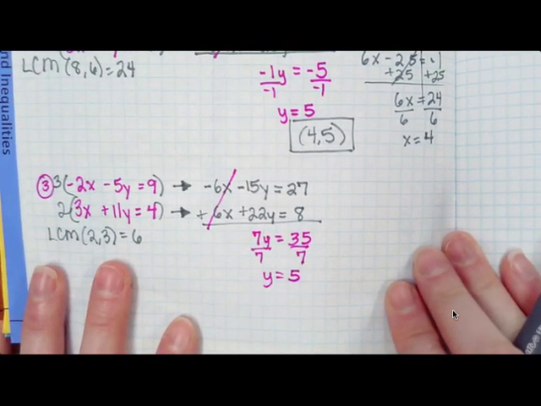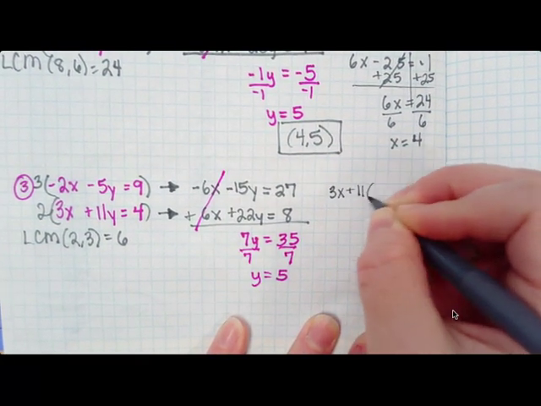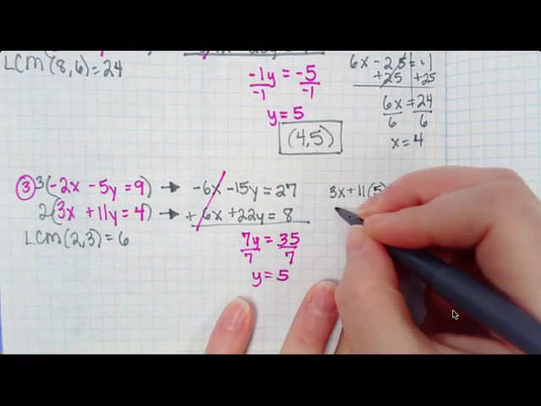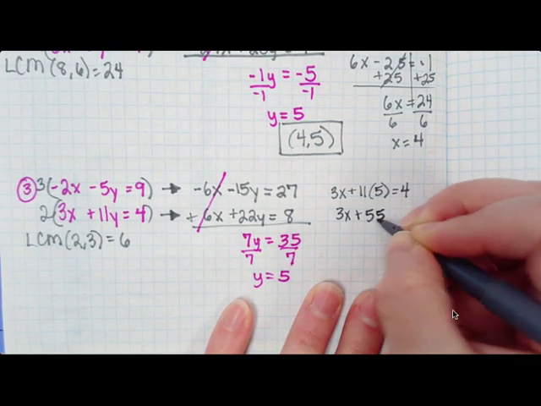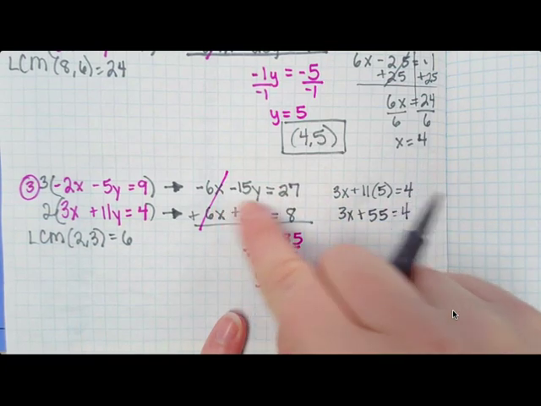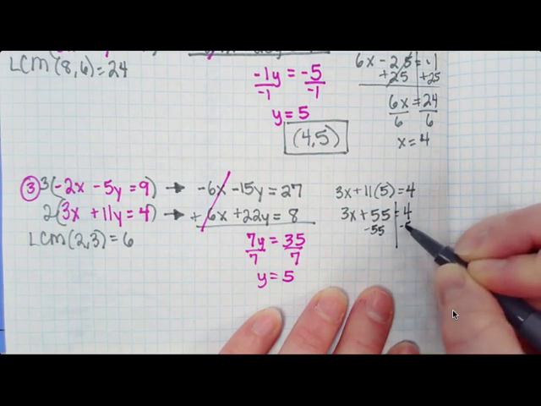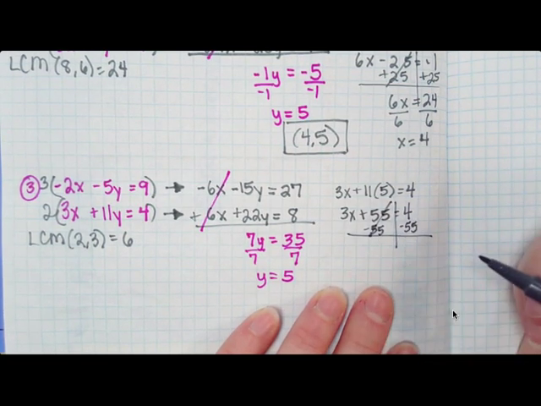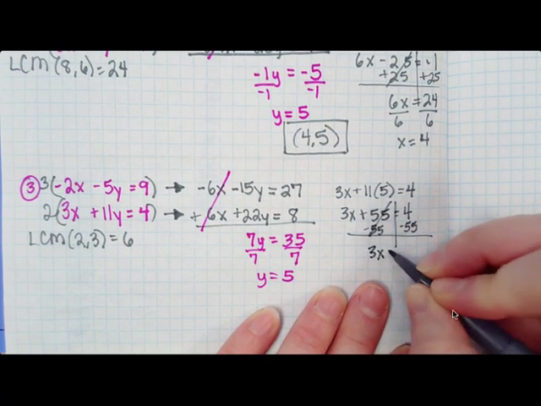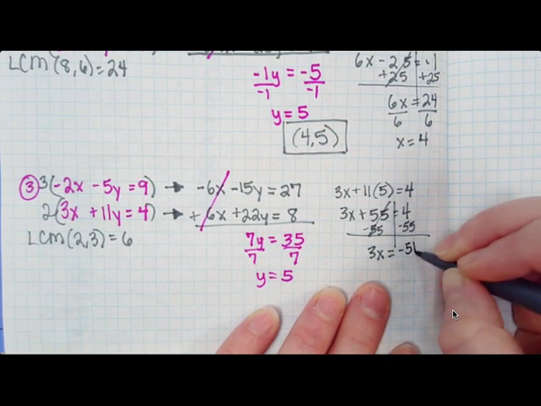Okay, the bottom one's easier. So 3x plus 11 times 5 equals 4. 3x plus 55. Do you have to do the original, or could you do, like, 6x? Yeah, you can do those, but those are bigger numbers, so I wouldn't want to. The thing that you want to look for is what would be the easiest way, and that would be smaller numbers and positives. That's usually what makes it easier. 4 minus 55, negative 51.